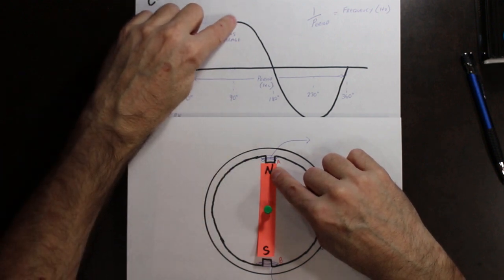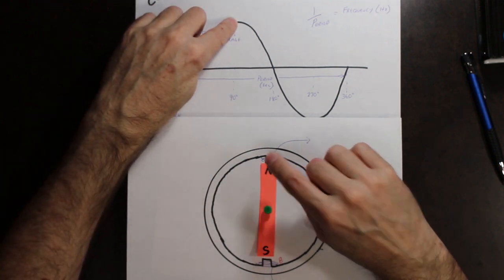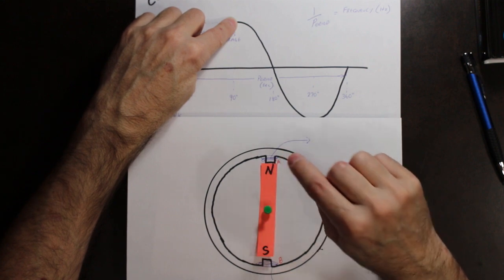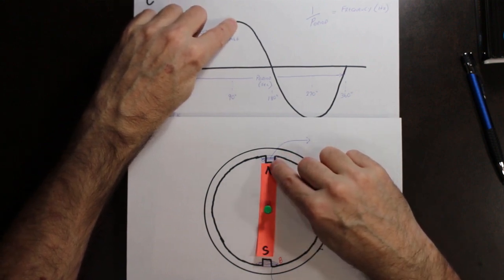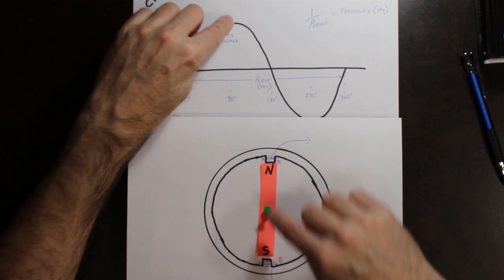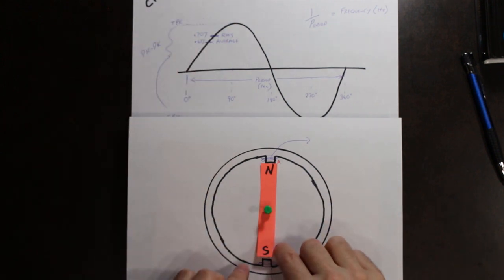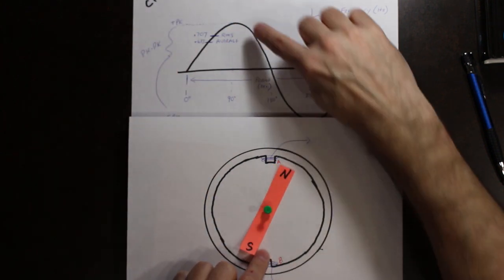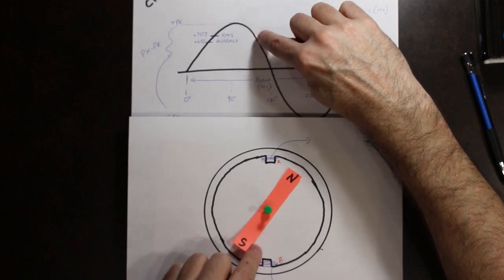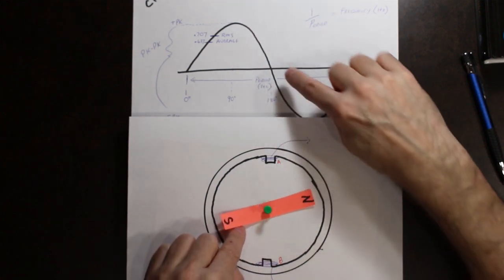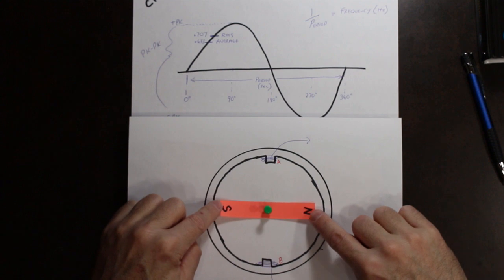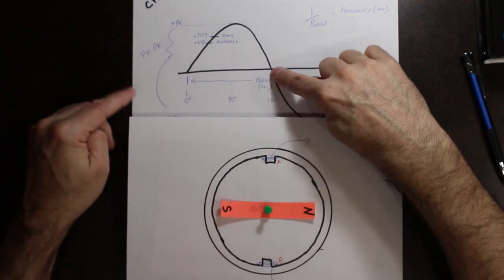We are now at the peak. So the magnet is having the greatest effect, moving the most electrons at that moment in time. Then as Superman continues to spin this thing, it goes all the way down, and the electrons start to fall off as this moves away. And then when we get back to this position here, we're crossing zero.